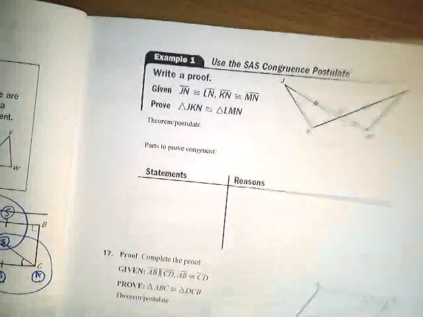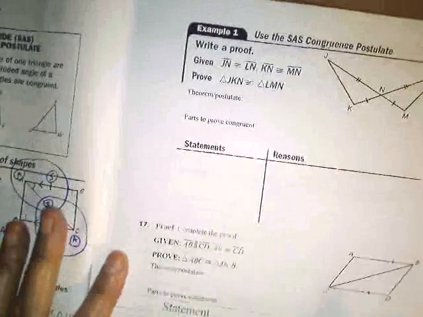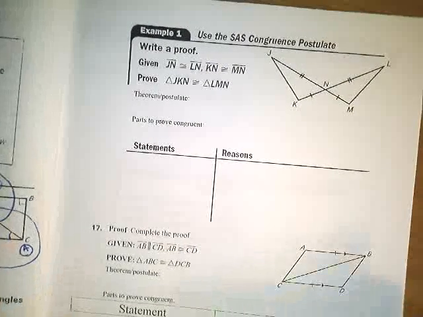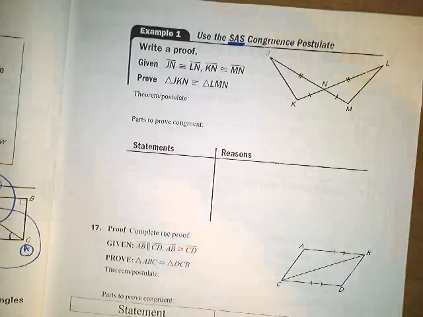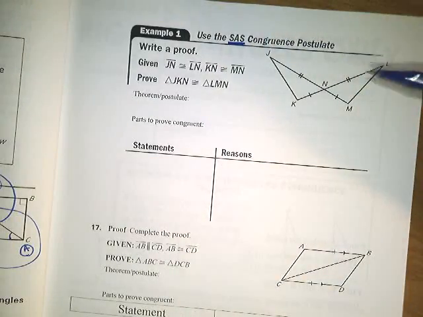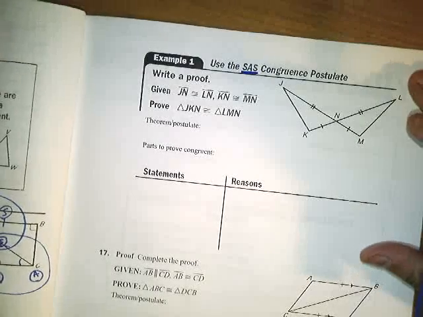So here's a couple of, we're going to do 4 proofs using the side angle side congruence postulate. It's going to be important that you pay attention to the directions because they're really going to give you good hints as to how to do the proof.